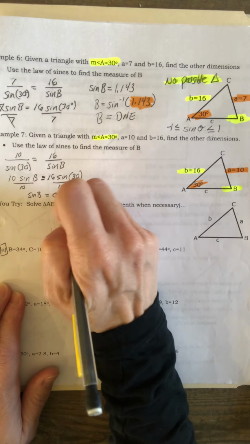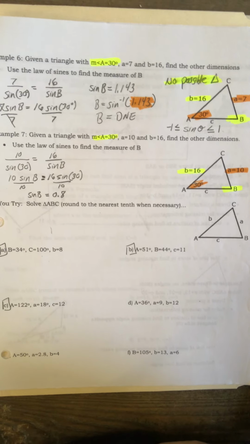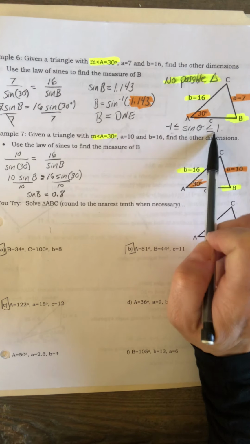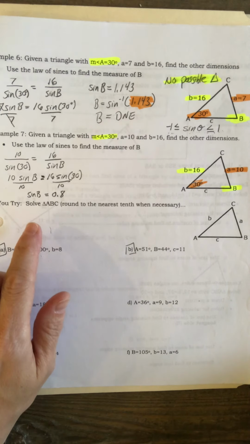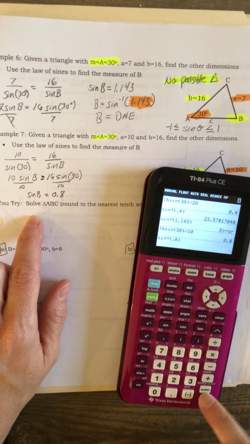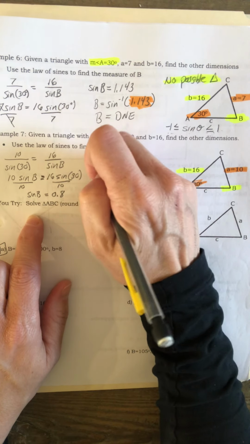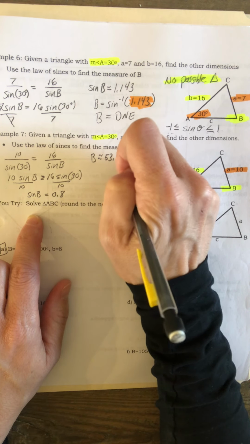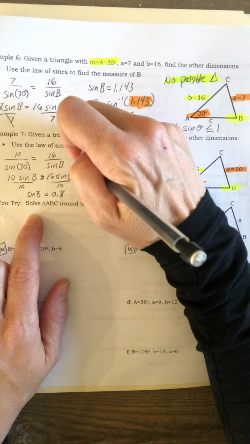You should get 0.8. And guys, that's a good sign, because if I have 0.8, I know it's possible to get the inverse sine of that value. 0.8 is within the domain, within my restriction here, between -1 and 1. So therefore, I can do inverse sine. So I'm going to do second sine to do inverse sine 0.8. And you're going to get a measurement, 53.130. So I know that B is approximately 53.130 degrees. This is what I'm going to call case 1.